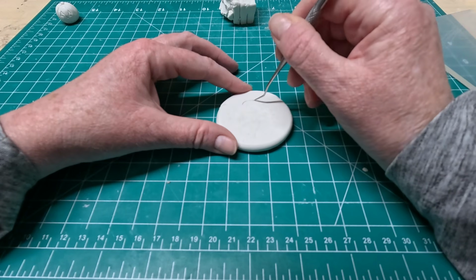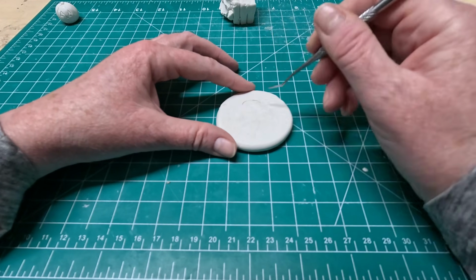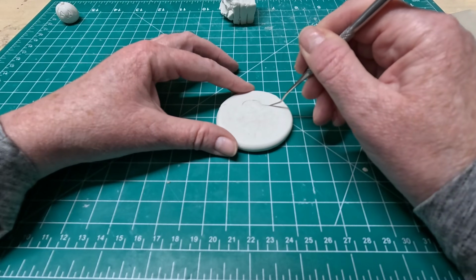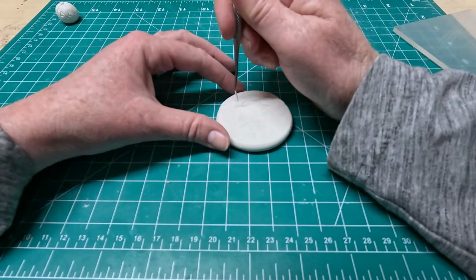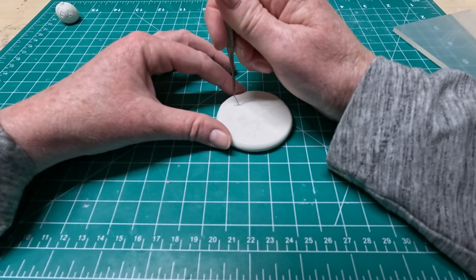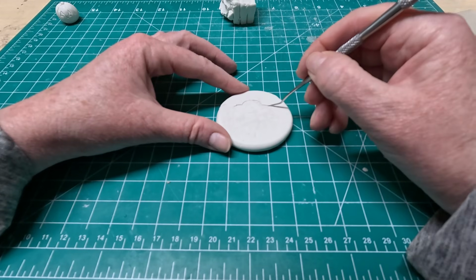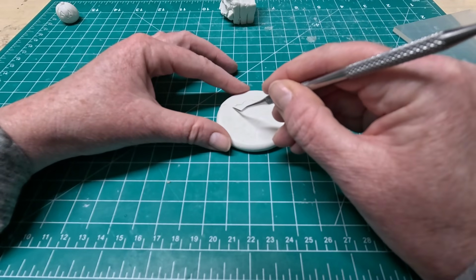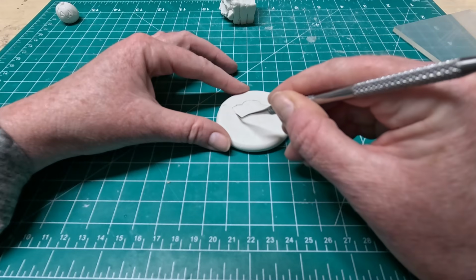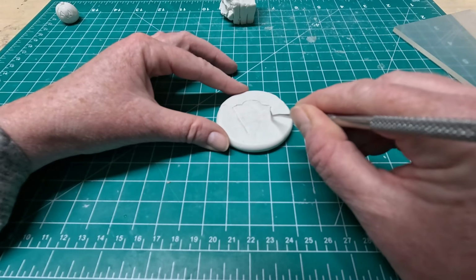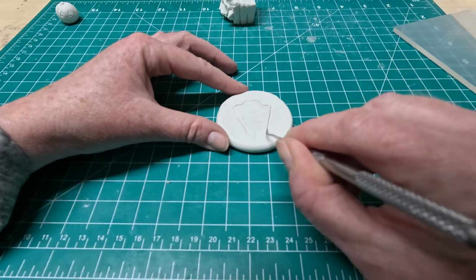I think I want to have a little arch on the top and have it kind of come over, you know, something like that. Nothing too fancy, but nothing plain either. And then I'm just going to simply bring this down something like that.